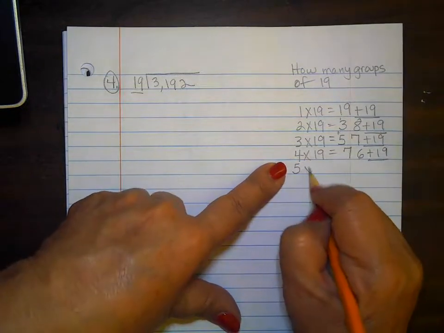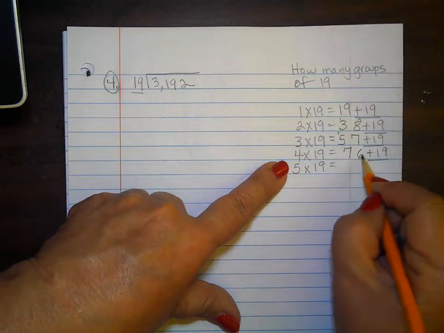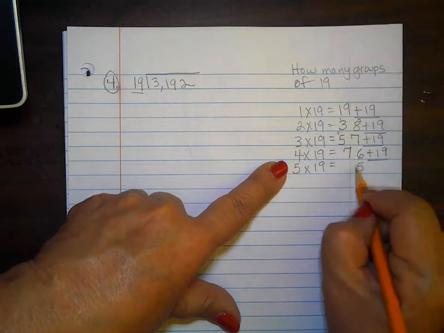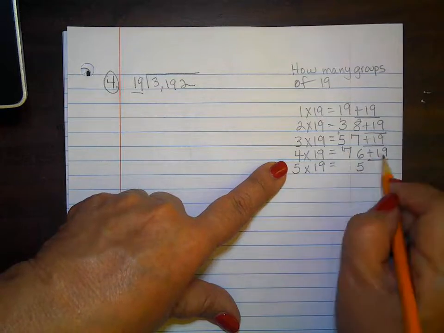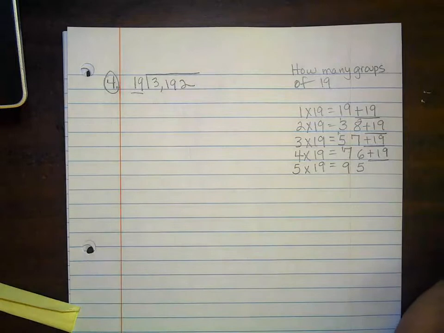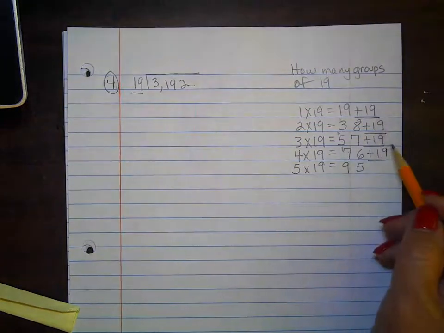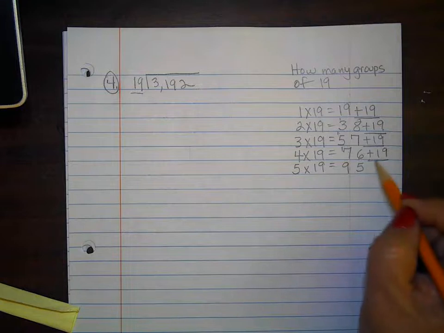That will make it 5 times 19. 9 plus 6 equals 15. 7, 8, 9 is 95. Again, if adding side by side is hard, just stack them. And I will show you what I mean by that.